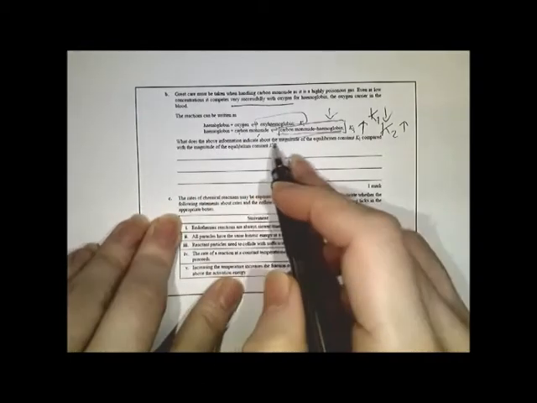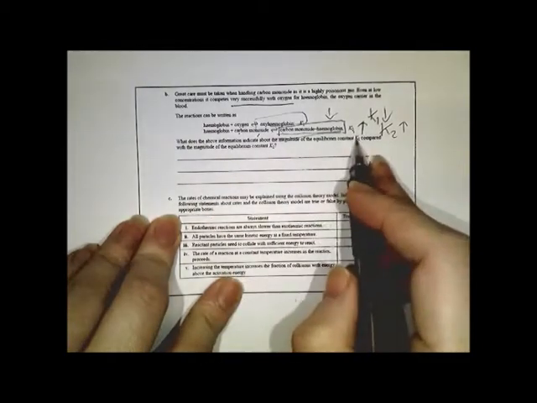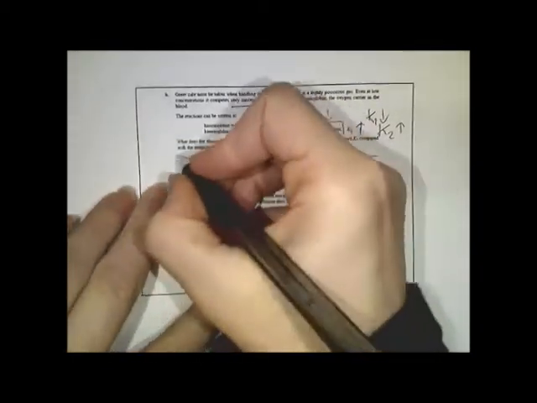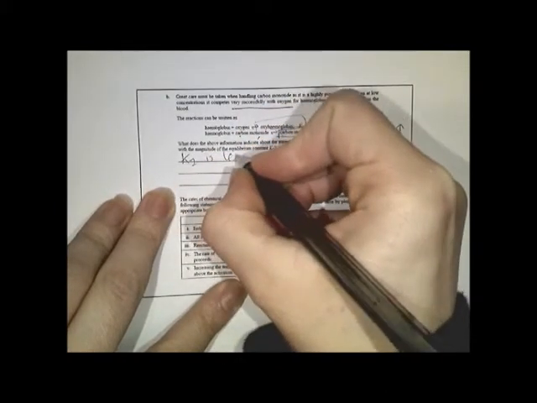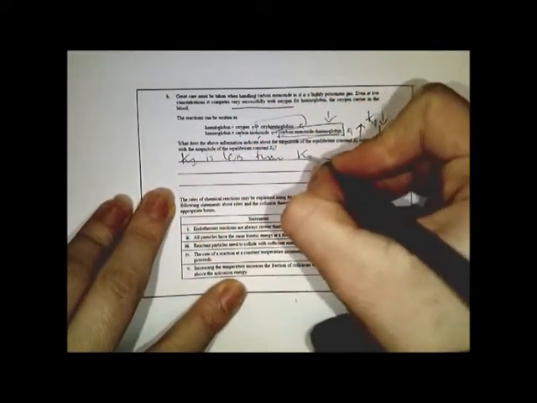So that answers the question: what does the above information indicate about the magnitude of the equilibrium K1 compared to K2? I would say K1 is less than K2. If you want to see their answer, 76% of the state got it right. It wasn't a particularly difficult question, but they basically said K1 is smaller than K2, which is pretty much what we said, or K1 is less than K2, or K2 is greater than K1. They even accepted the little arrows showing that.